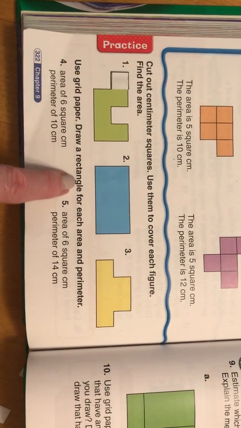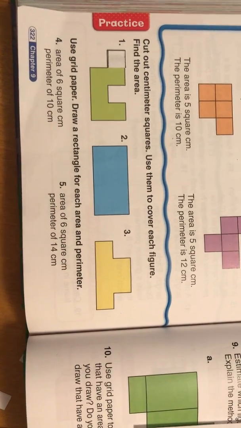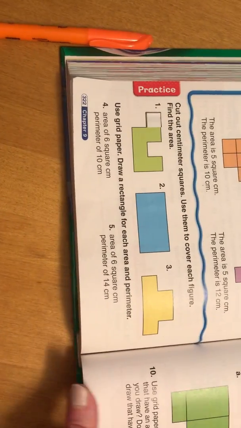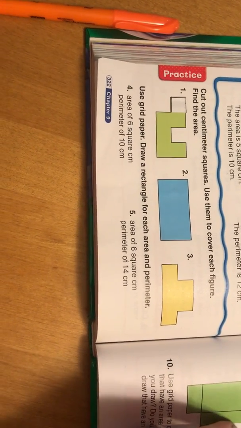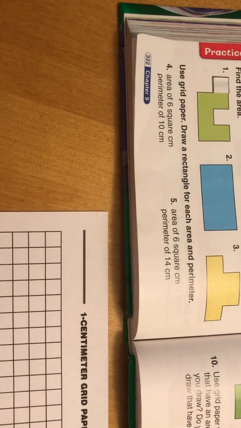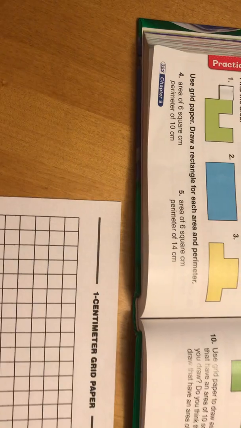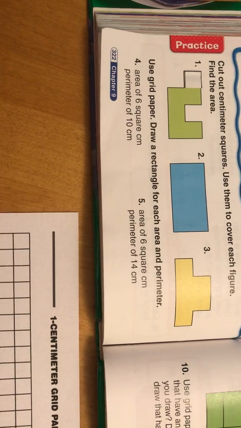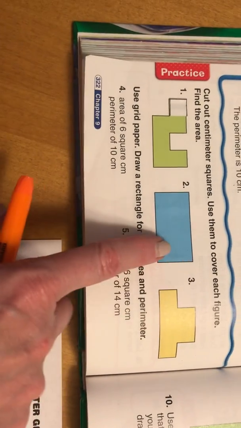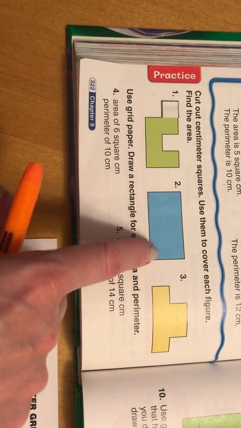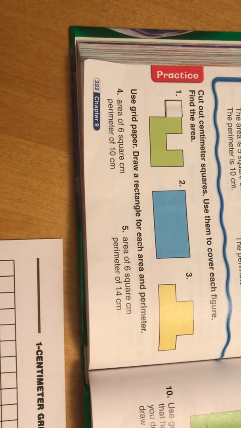Again, draw a rectangle for each area and perimeter. Now let's look at number 4. It says area of 6 square centimeters, perimeter of 10 centimeters. So what I'm going to do is I'm going to take my piece of grid paper here, and I know that I have an area of 6 square centimeters. Think about what that shape might look like. It says draw a rectangle. We all know what a rectangle looks like. We have 2 longer sides across from each other, and then 2 shorter sides across from each other. There's a rectangle right here for number 2.